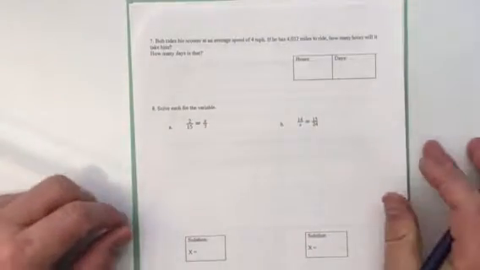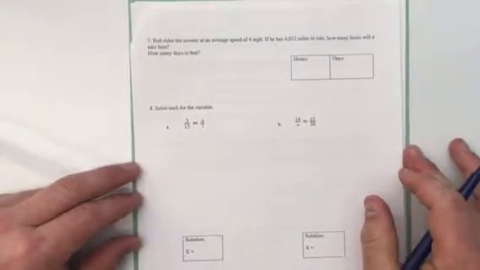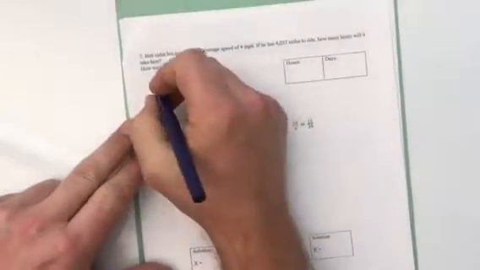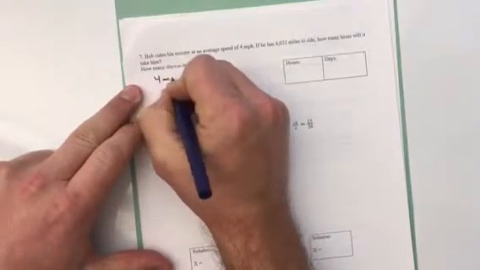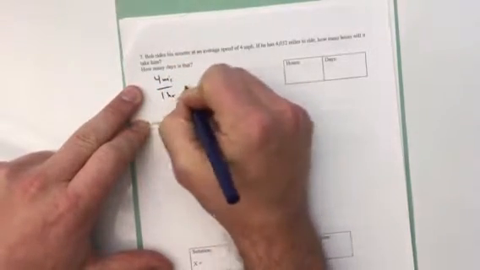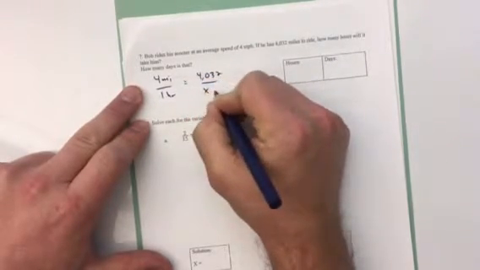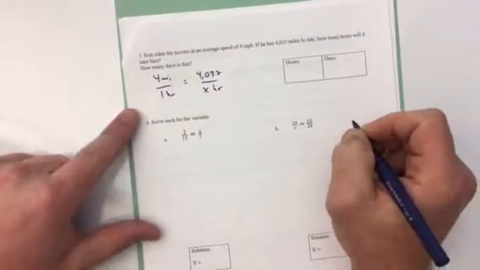Bob rides his scooter at an average speed of 4 miles per hour. If he has 4,032 miles to ride, how many hours will it take him? So he rides 4 miles in 1 hour. We want that to equal 4,032 over X hours.